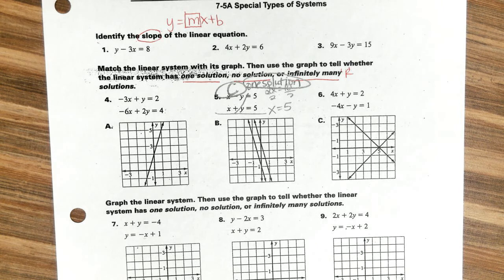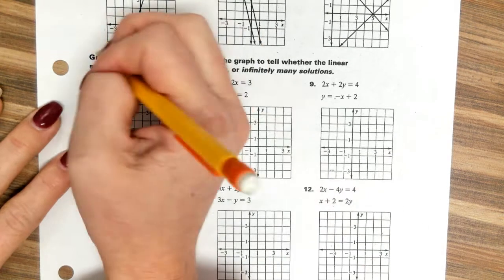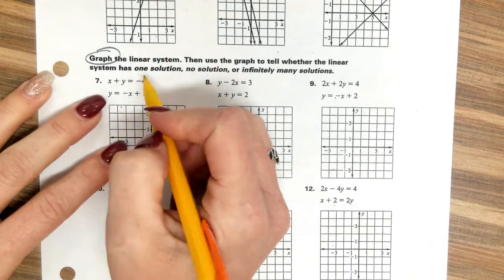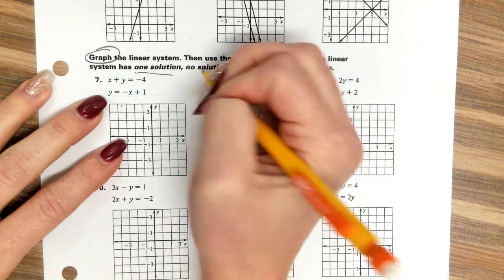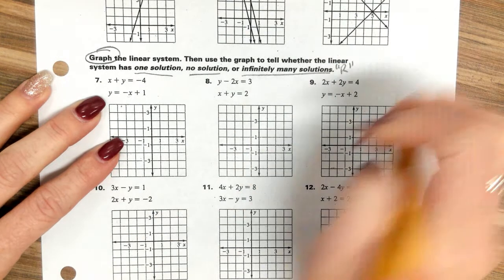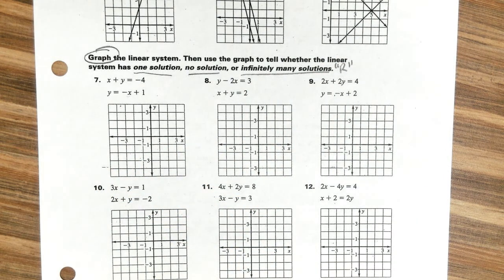Are we okay? Numbers 7 through 12 say you have to graph it. So if you choose not to graph it, you're going to miss that part of the question. Did everybody hear that? Once you've graphed it, does it say to solve it? No. It says write if it has one solution, no solution, or all real numbers. Guys, you don't have to write infinitely many. Just put the R with the thing.